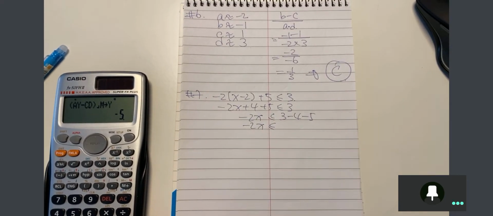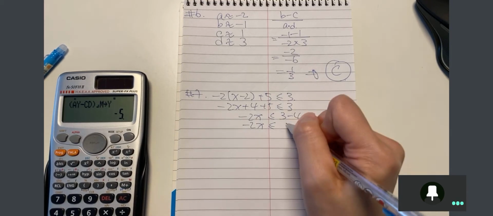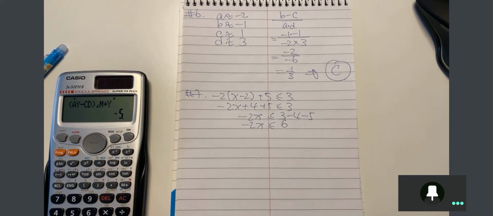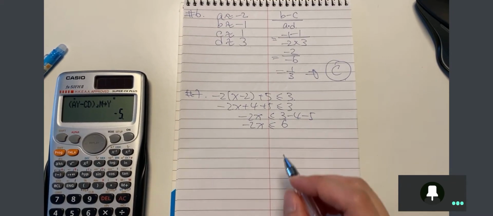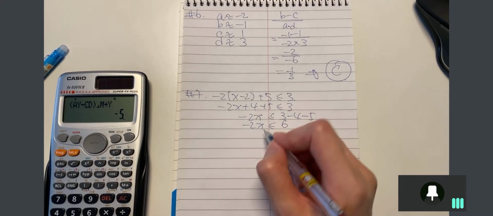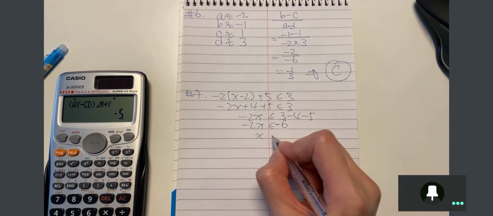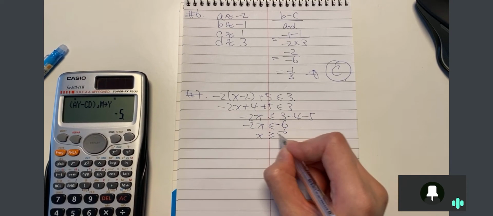-2x. It is, which is 6, right? Yeah. Sorry, is it -6? Yeah, -6. So x bigger than, you need to change the sign because you divide by -2.